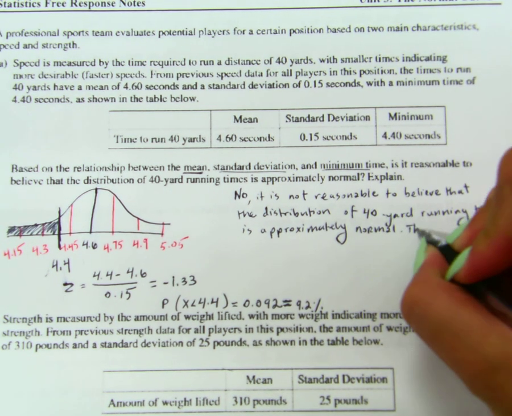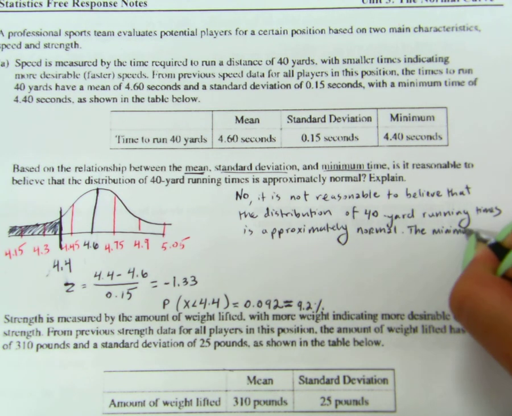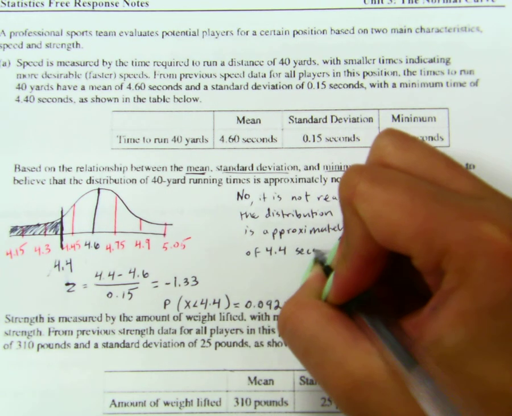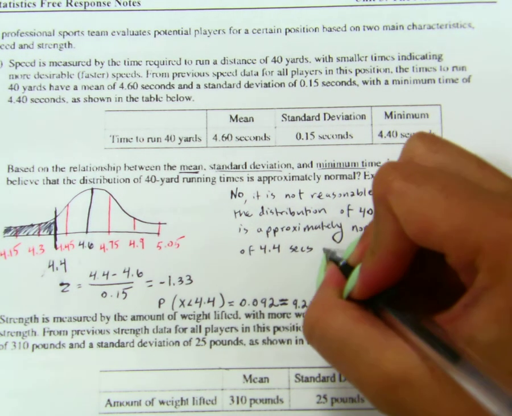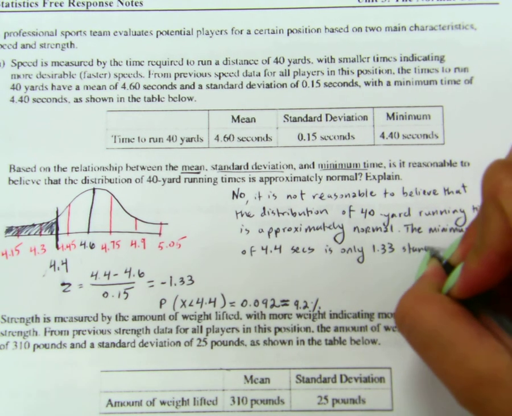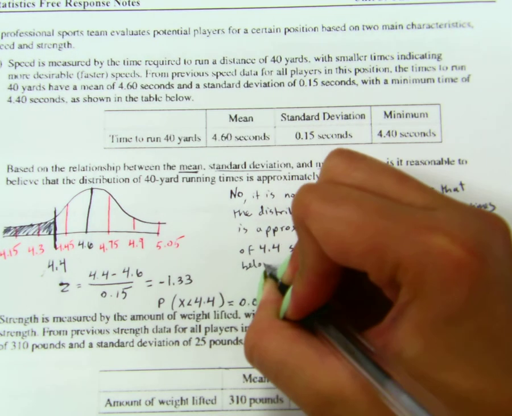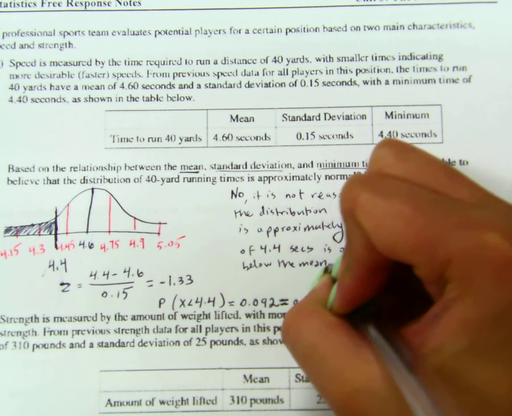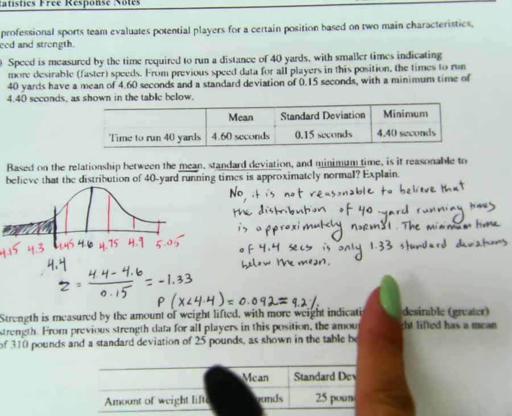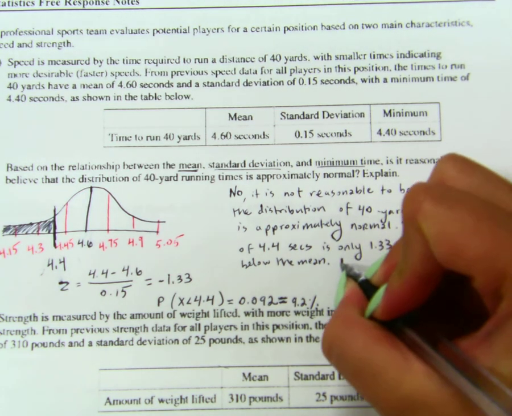So we know that the minimum time of 4.4 seconds is only 1.33 standard deviations below the mean. Alright, and then when we looked at our table to find the area below that 1.33 standard deviations, right, we saw that it should be 9.2%.